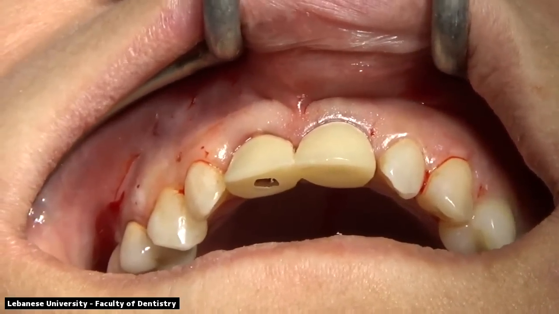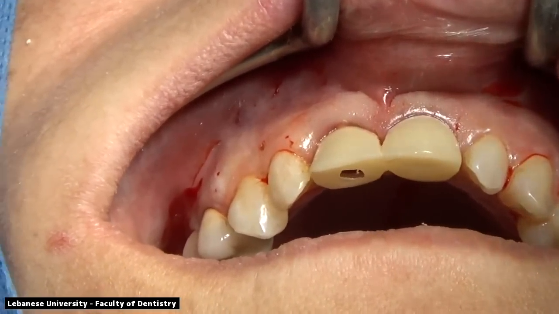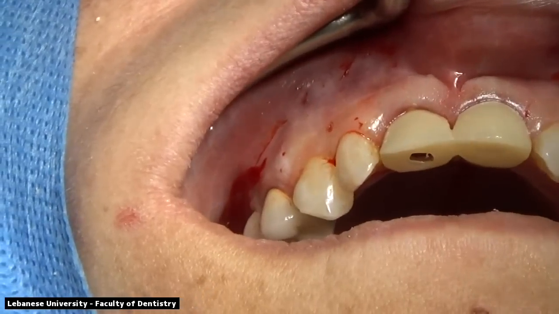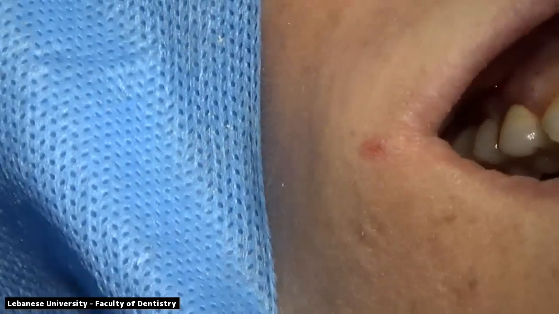We are just adjusting the patient's chair right now so that you can get a clearer view of the case.